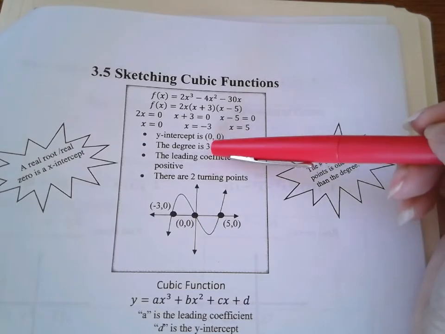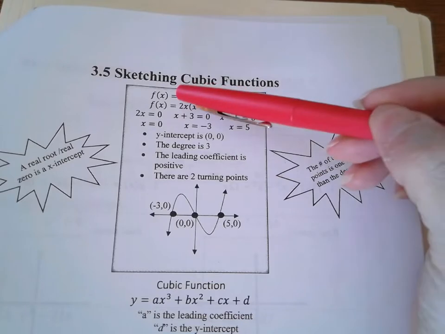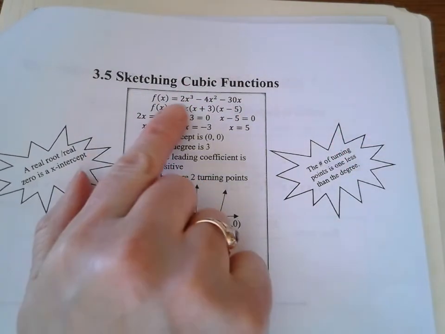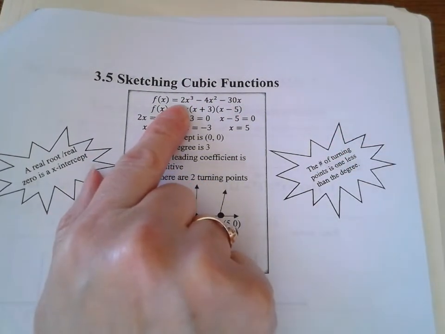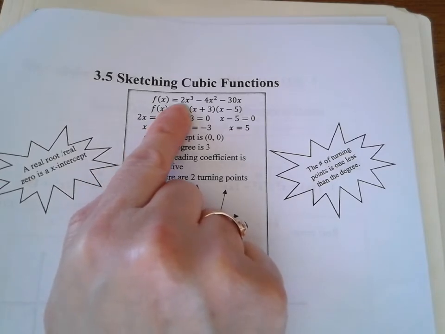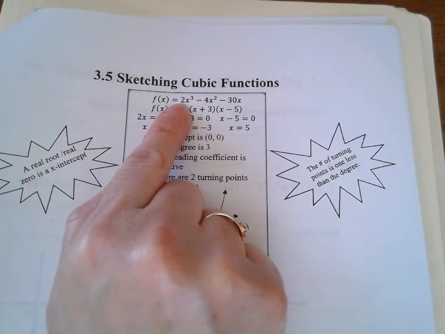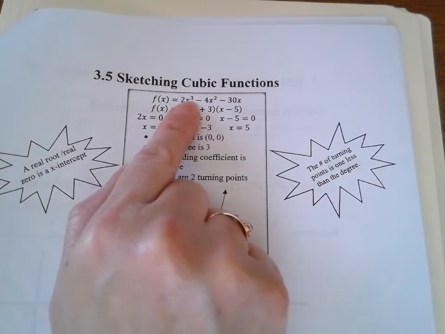Degree of 3, the leading coefficient is a positive number, and just in case I didn't say this in a previous video, the leading coefficient is the coefficient in front of the variable who has the highest degree. Now, let me say that again. It is the coefficient in front of the variable who has the highest exponent.